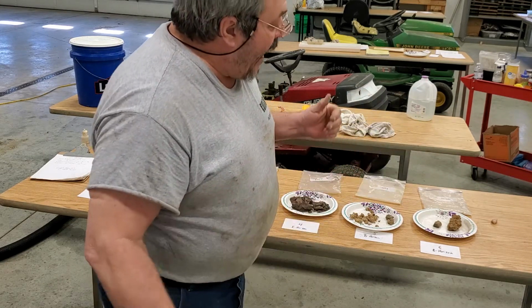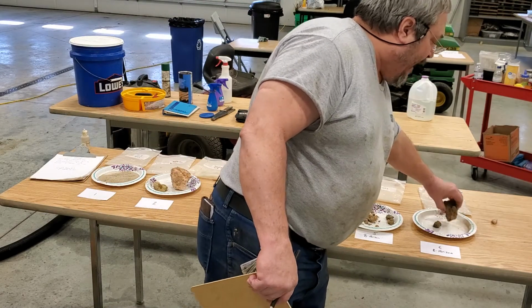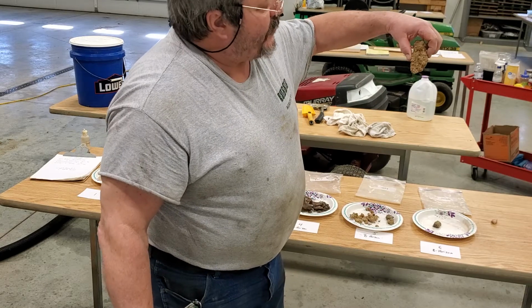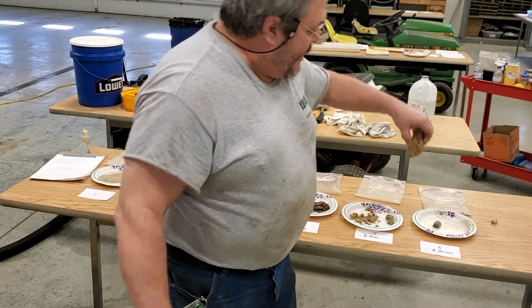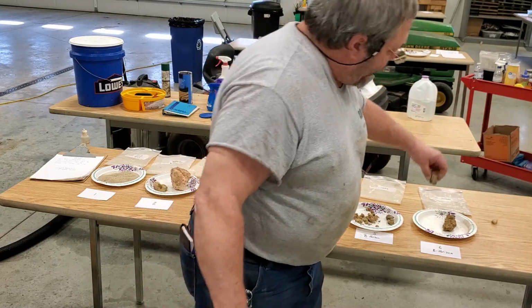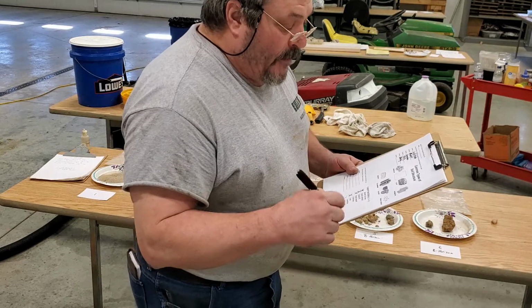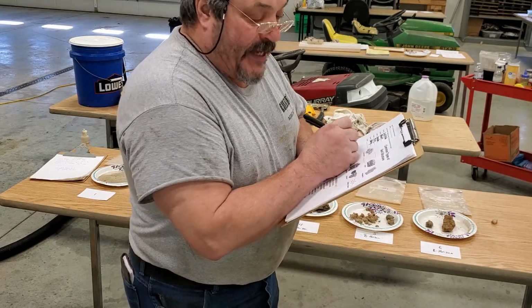Now, if you have a fairly high concentration of clays, they may form elongated blocks. In other words, they get taller than they get wide. Here's another one that's a little shorter, but they have some sharp edges on those, and they form prism shapes. So those prismatics are sample 6.